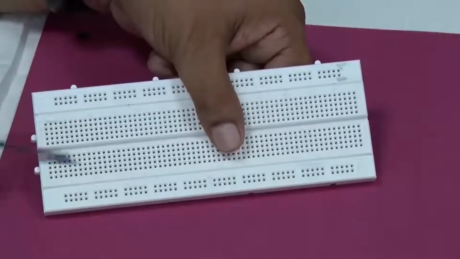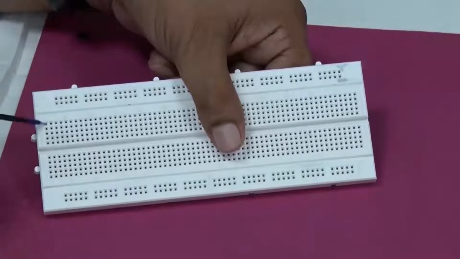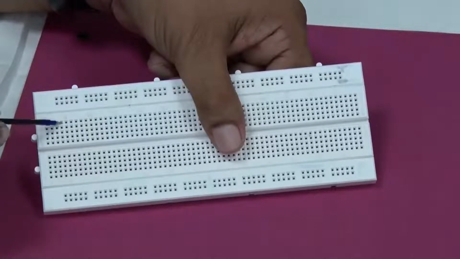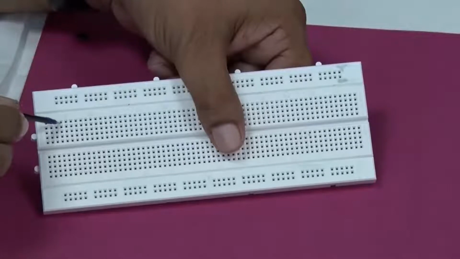Now come to this central block. So here in the central block, the holes which are along the width, this one, then on the same line this one, this one, this one, this one, they are all connected to each other.